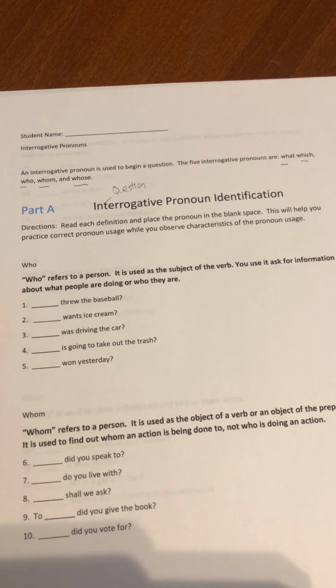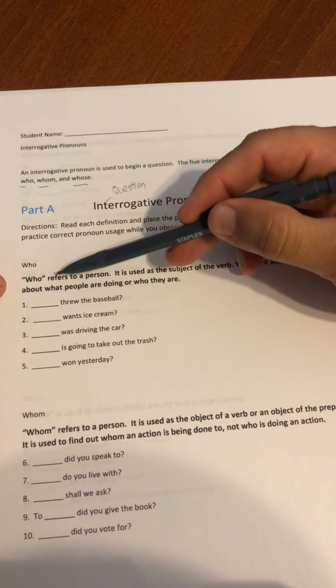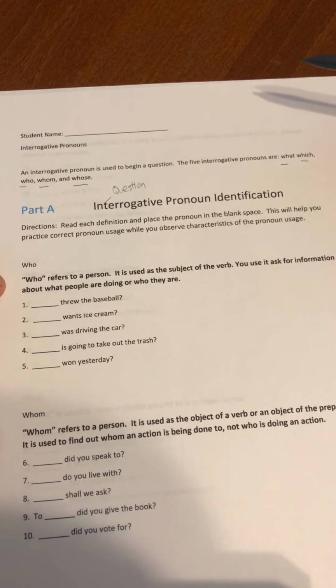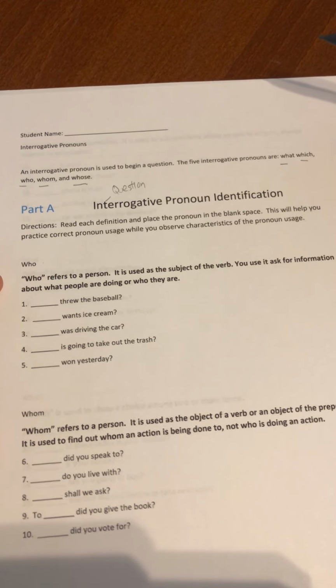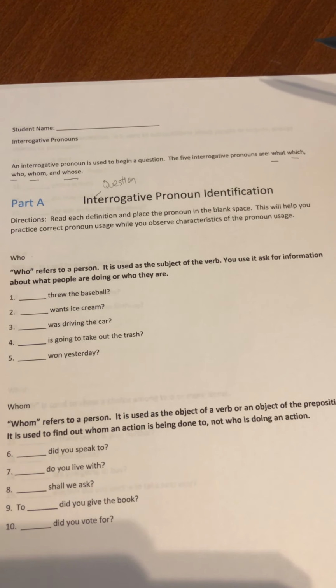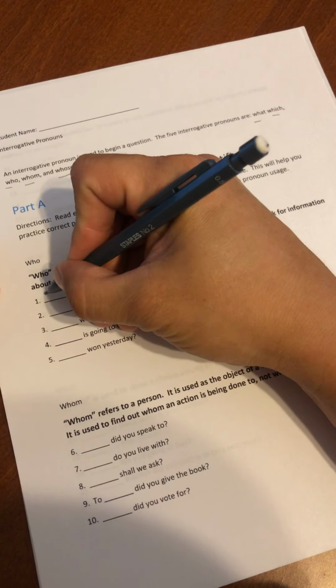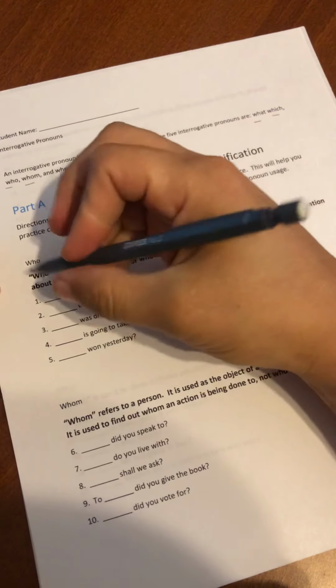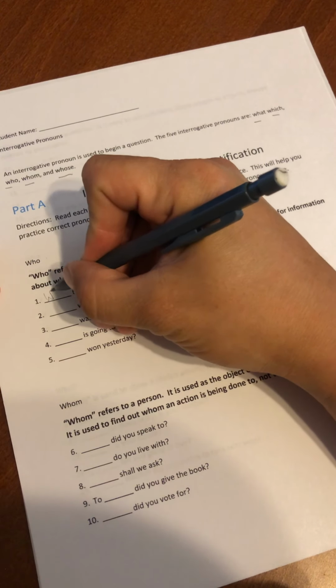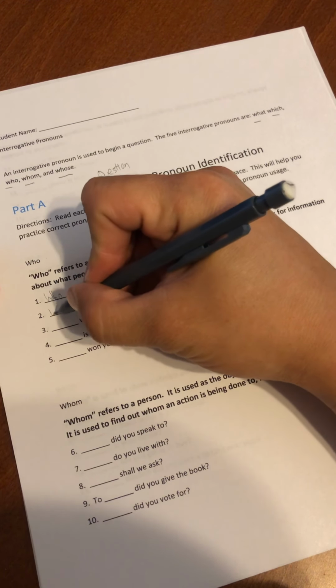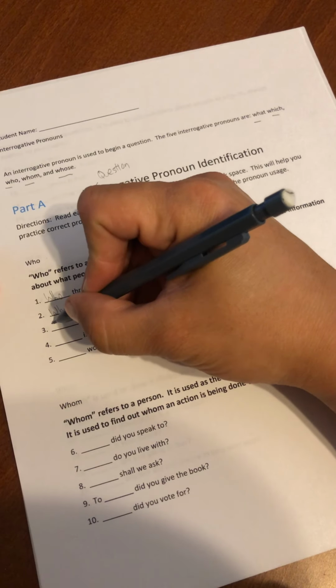So for the first 5, we're going to look at who. And here's our definition. Who refers to a person. It is used as the subject of the verb. You can use it to ask for information about what people are doing or who they are. So for this one, all we're doing is in the blank space, we're placing the word who. And that's the beginning of our sentence, okay?